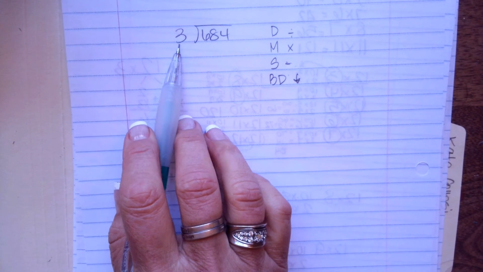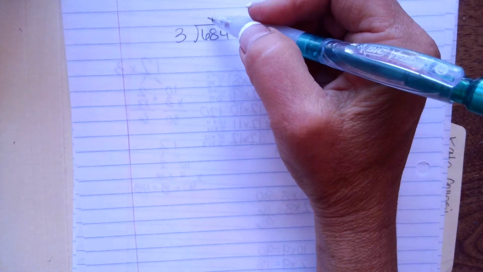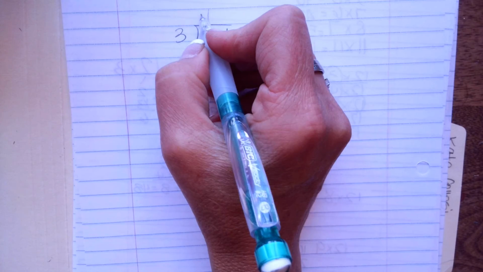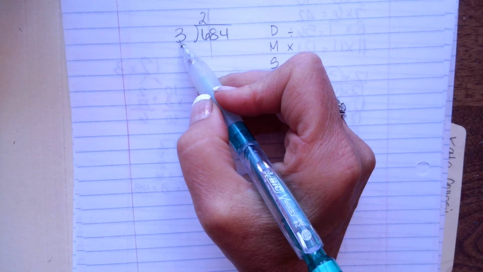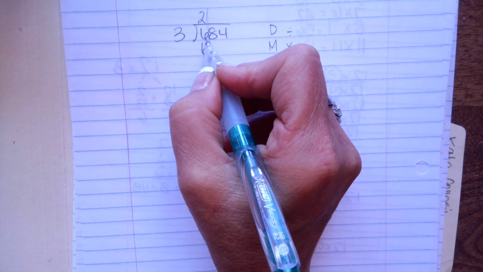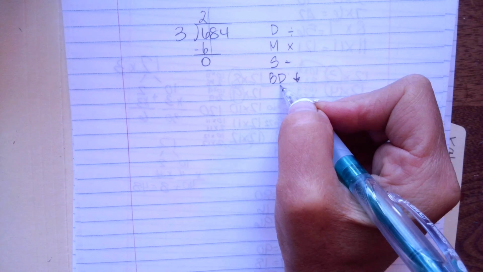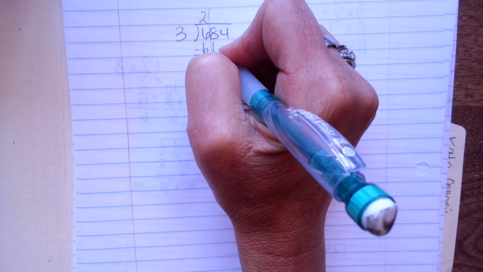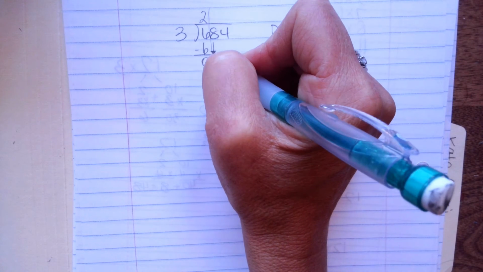So the first thing we do is we divide. How many times does 3 go into 6? So we're just working with this number right here. 3 goes into 6 2 times. Now we multiply. 2 times 3 is 6. Now we subtract. 6 minus 6 is 0. And our last step is bring down. So we take the next number next to 6 and we bring it down to here.